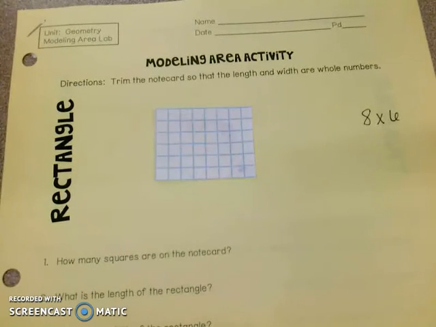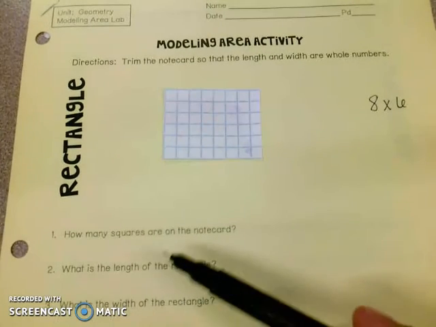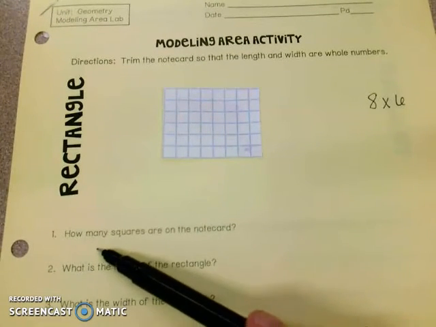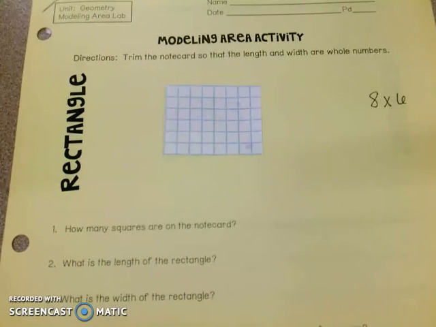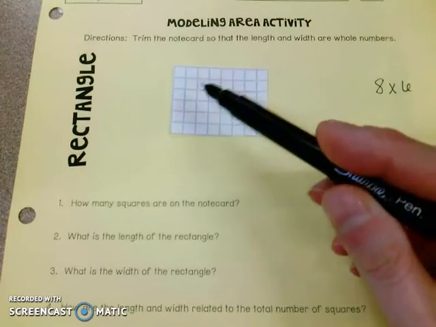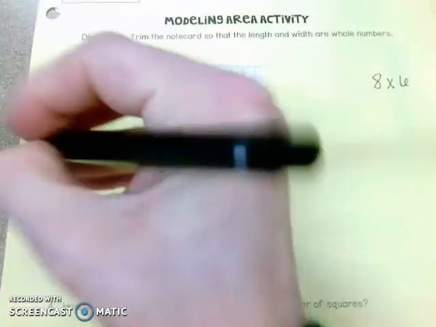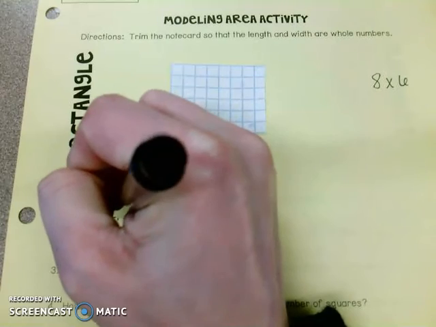Okay, then the next thing I'm going to have you do, if you go down here to number 1, it asks how many squares are on the note card. So if you'd go ahead and answer that for me, how many squares you see there. And when I count all of these squares, I came up with 48 squares.